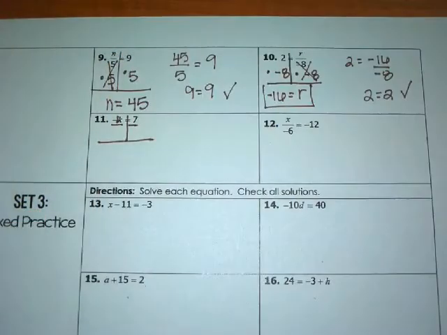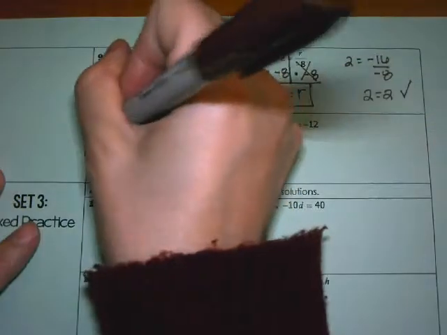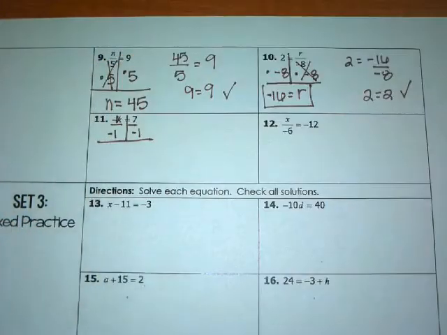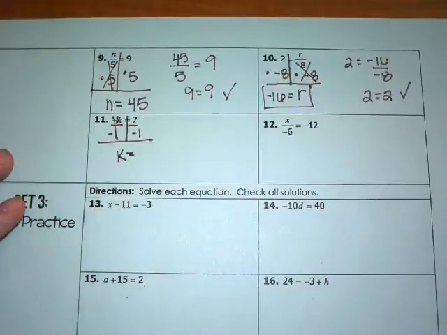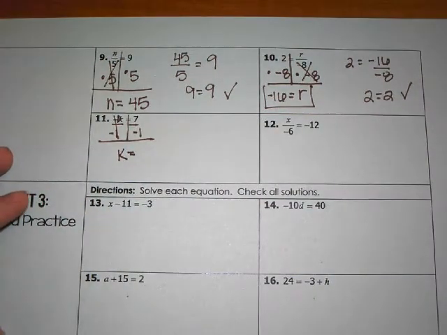So I'm going to divide, and I'm going to divide each side by what? A negative 1, because I need to get rid of that negative sign. In order to get rid of it, I have to divide by a negative 1. My negative 1s go away. We're left with K equals 7 times negative 1. What is 7 times negative 1?